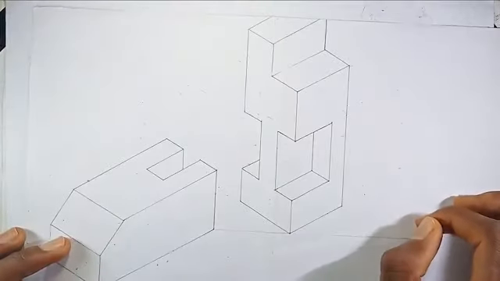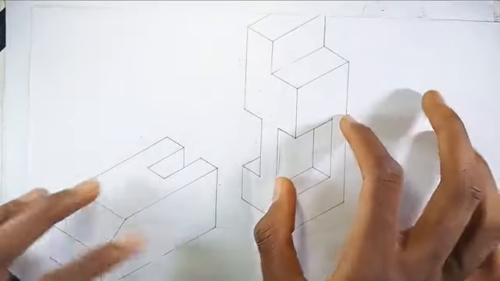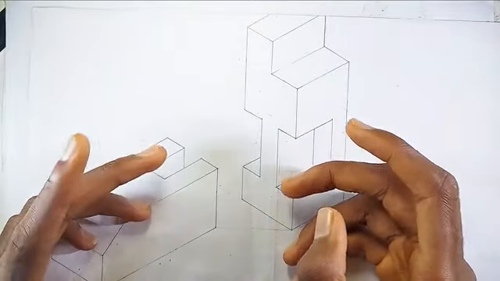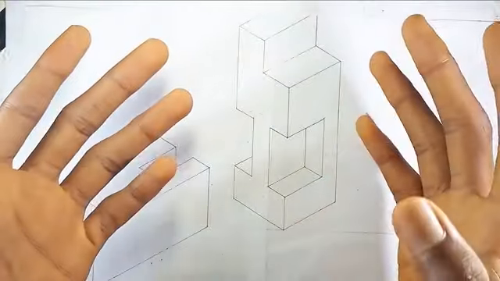Alright, so assembling really involves the two isometric blocks that we drew the last time. These two blocks, we're going to join them together. That's what it means to assemble. Having two things together, you have to join them together. That is what it means to assemble.